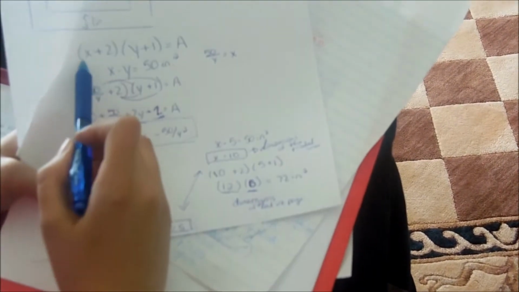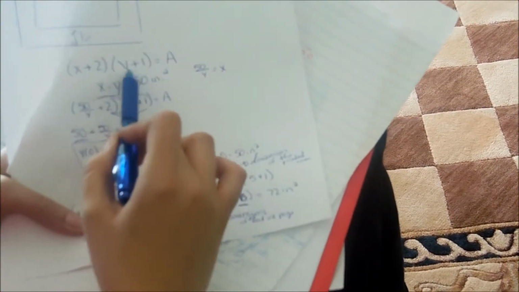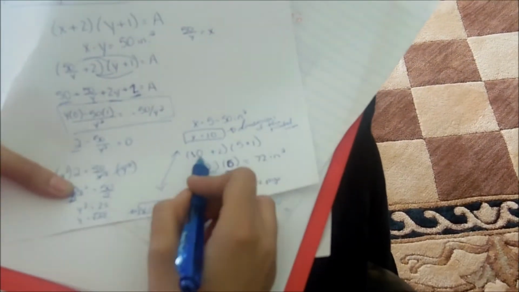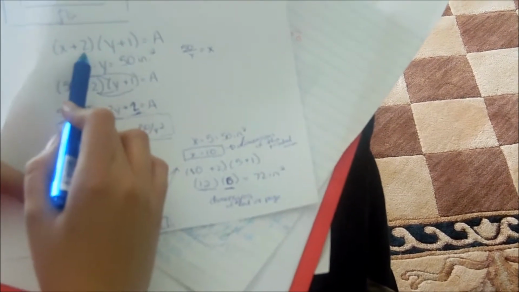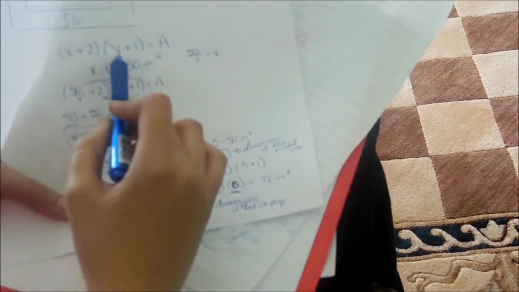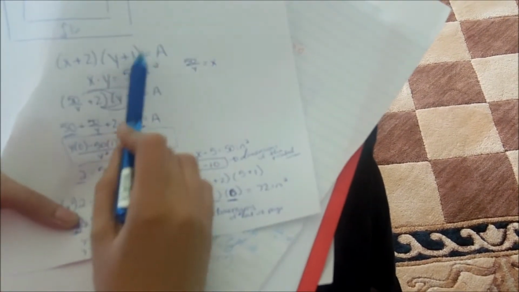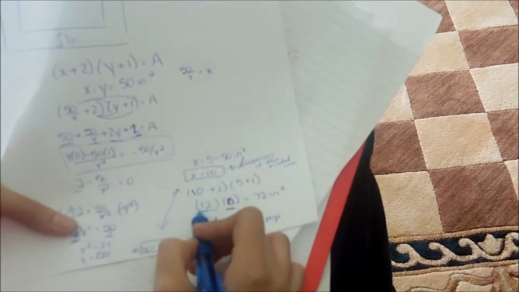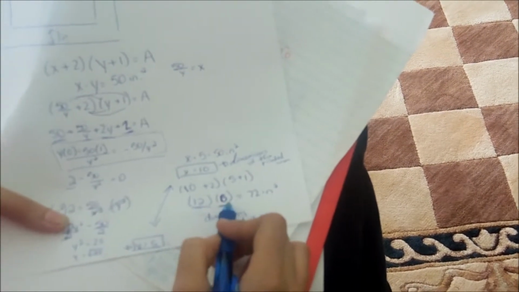Since we stated here that x plus 2, in parentheses, times y plus 1 equals the area of the entire page, now we know what x is, so replace it. 10 plus 2, in parentheses, times 5 plus 1 equals the area. So we get that 10 plus 2 makes 12, and 5 plus 1 makes 6, right?